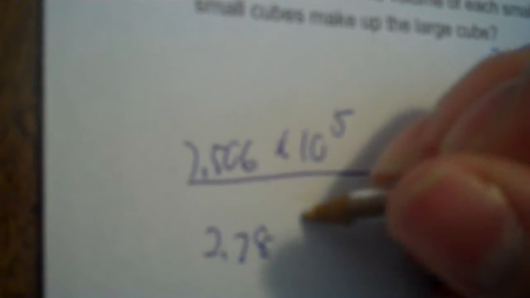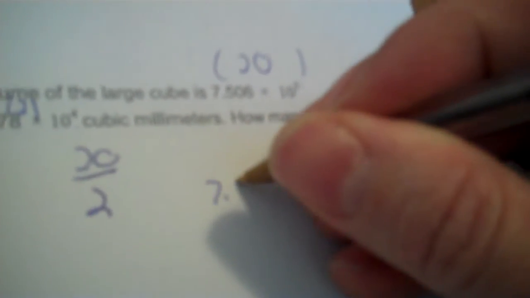You're going to take your 7.506 times 10 to the 5th, and you're going to divide that by your 2.78 times 10 to the 4th. Now, break that up over here. So it's 7.506 divided by 2.78, and then your 10 to the 5th divided by your 10 to the 4th. So I'm going to divide this.